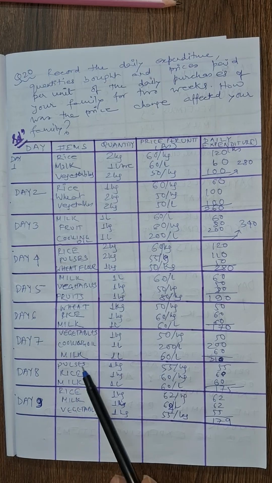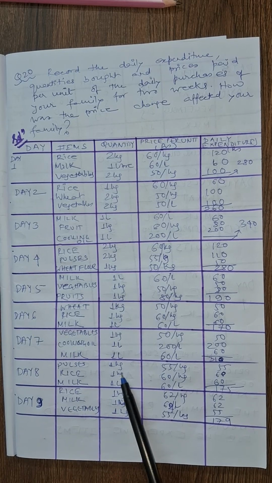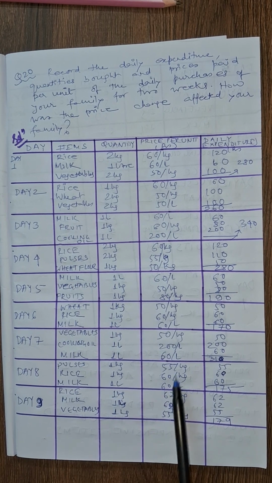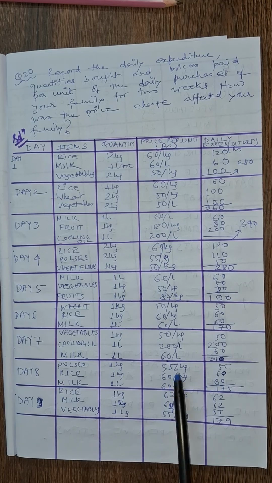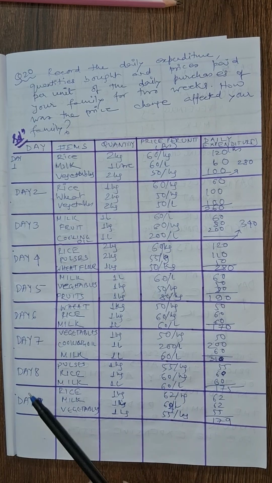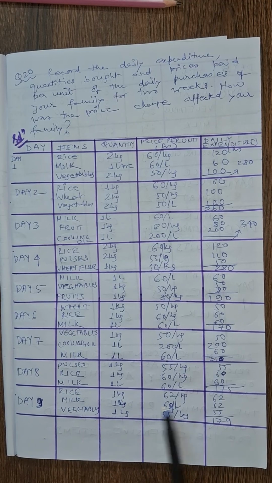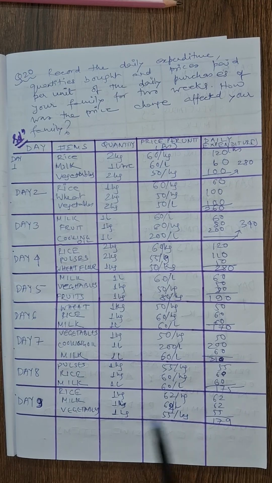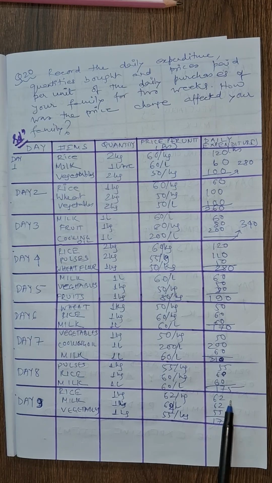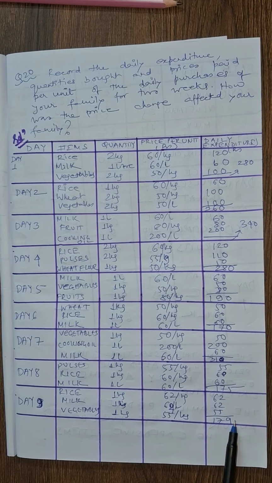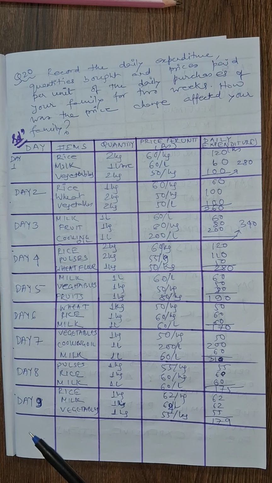Day 8, what do we have? Pulses, rice and milk. Their quantities are provided: 1 kg, 1 kg and 1 liter. Their price per unit in rupees is provided, which is 55 per kg, 60 per kg, 60 per liter. Then we multiply these two values and we get the expenditure of day 8. Similarly, for day 9, rice, milk and vegetables are purchased, their quantities and price per unit are provided, and we calculate the expenditure from multiplying prices and quantities, and adding up all the values, we get day 9.